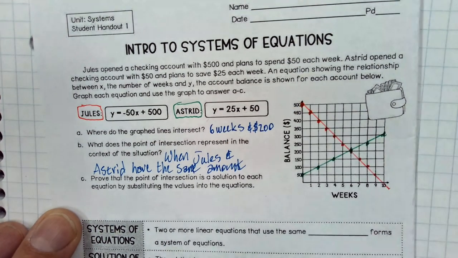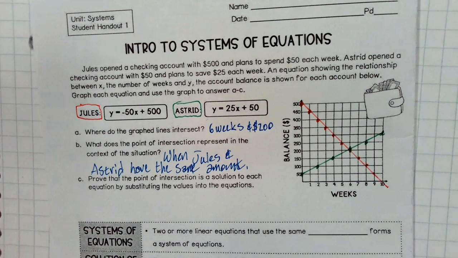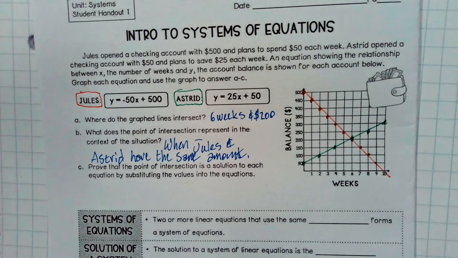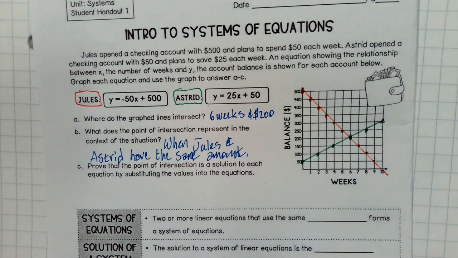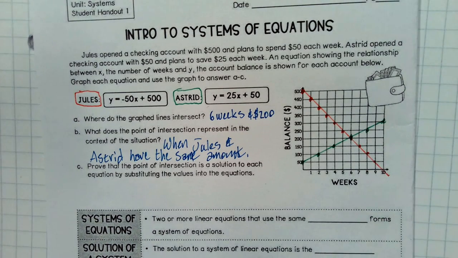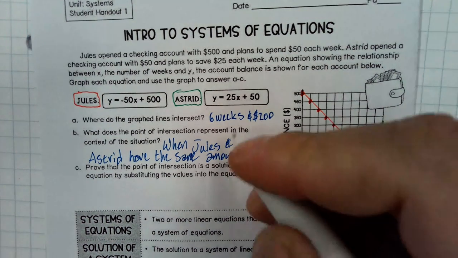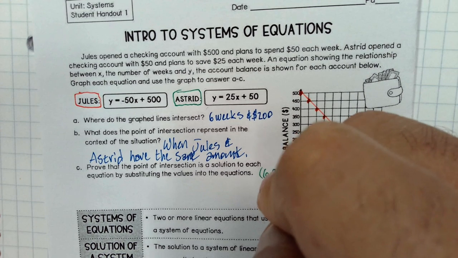It's same amount, which is $200. How can we do this part C? Prove that their points of intersection is a solution to each equation by substituting the values into the equation. Okay, so we're talking about 6 comma 200.